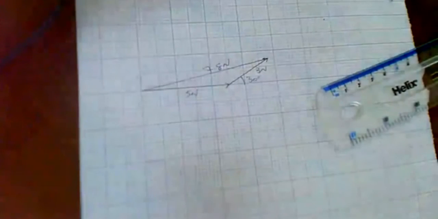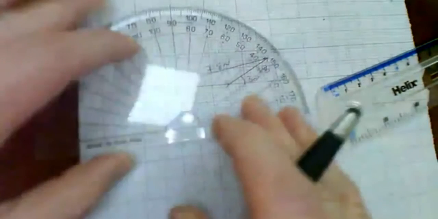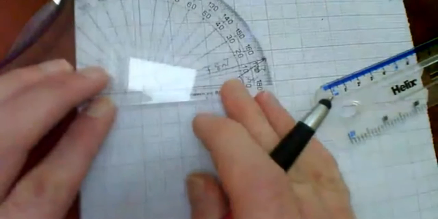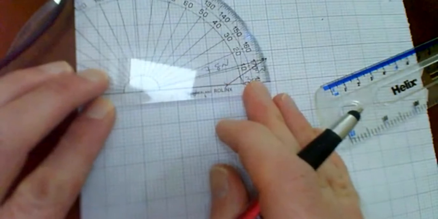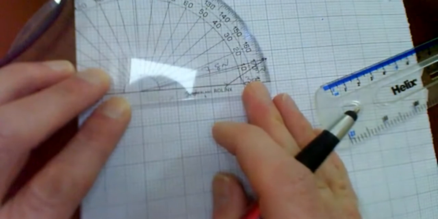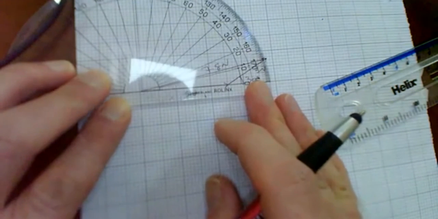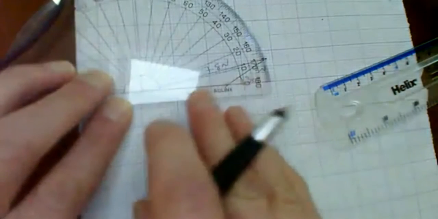And because it's a vector, I can't quote it unless I quote the direction as well. So now I have to measure my angle. And my angle is 14 degrees.